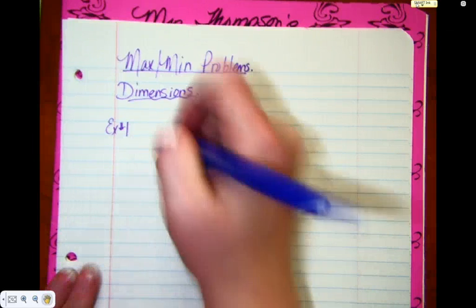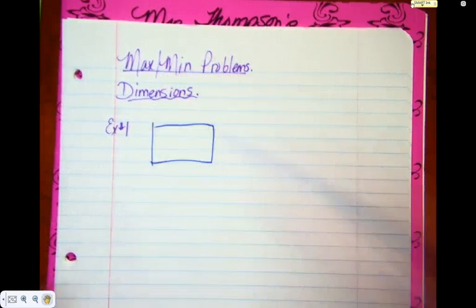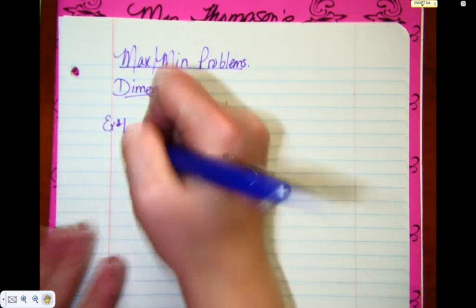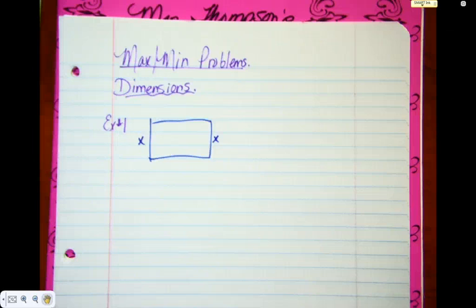So bear with me. I'm going to draw a rectangle because the shape is a rectangle. I need to assign a variable to either the length or width. It's completely our choice. I'm going to call the width x for no other reason than I just really like the width. The problem now is I can't assign a different variable for the length because then I'm going to have 2 different variables to work with, and we don't like that.